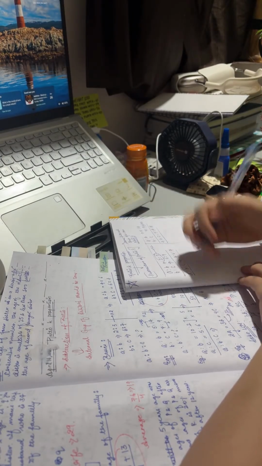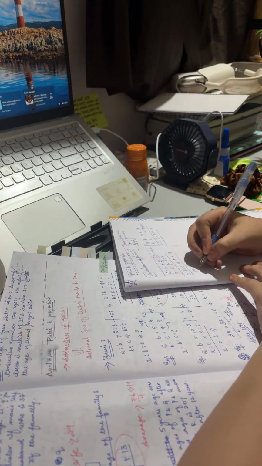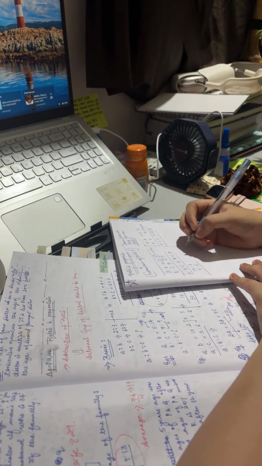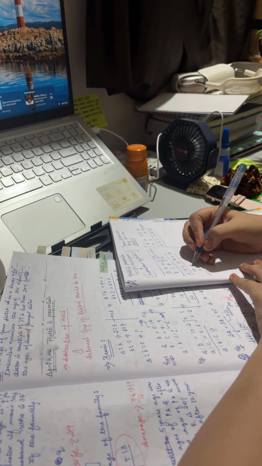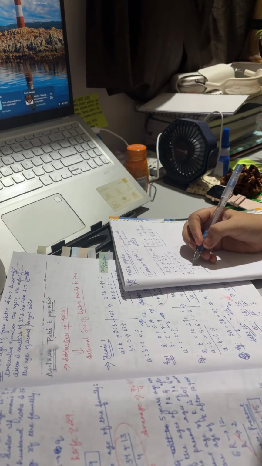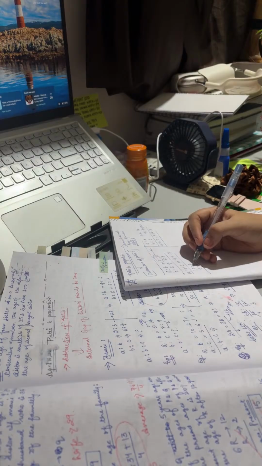Yeah. Next, 10:2 and 5:6. Here I see both B values are not multiples of each other. So I need to multiply by some number to make them multiples.